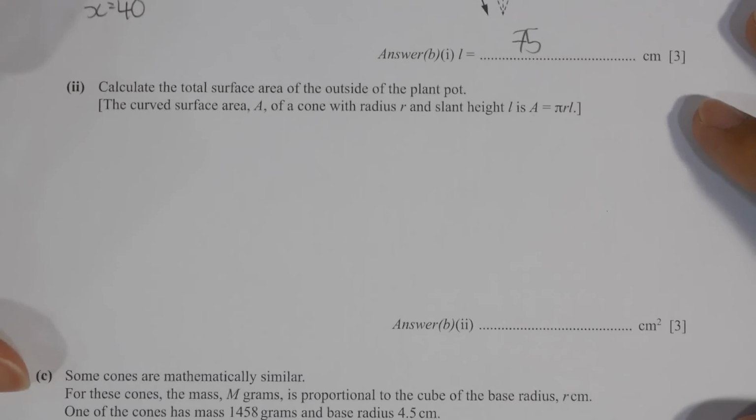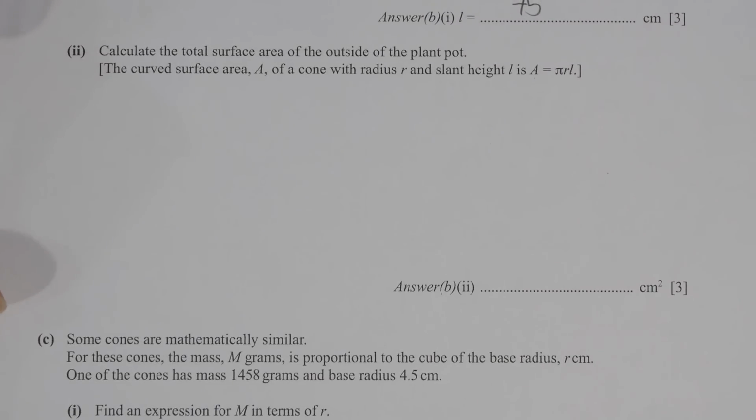For part 2, calculate the total surface area of the outside of the plant pot. The first thing that I calculated is pi r l, which is pi times 15 times 75.